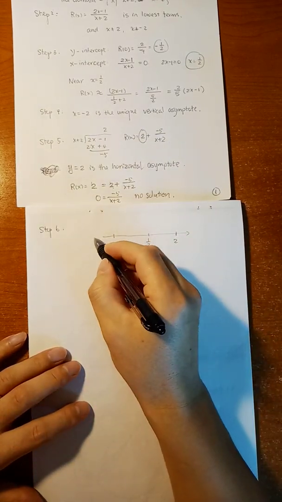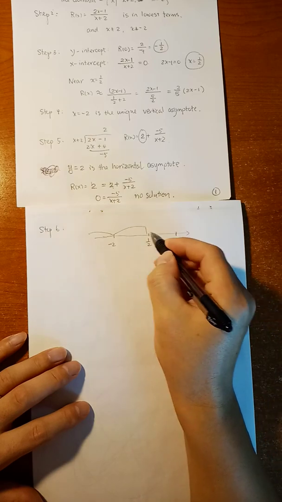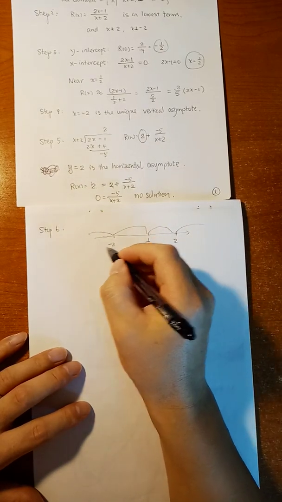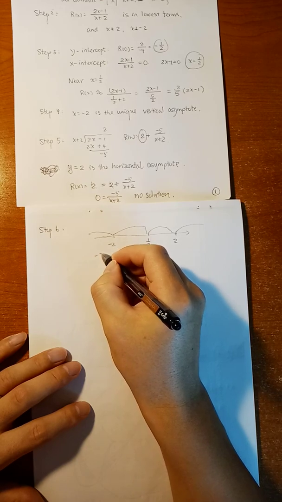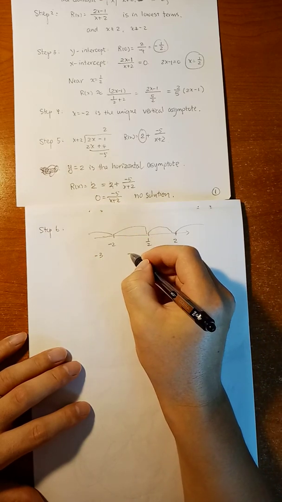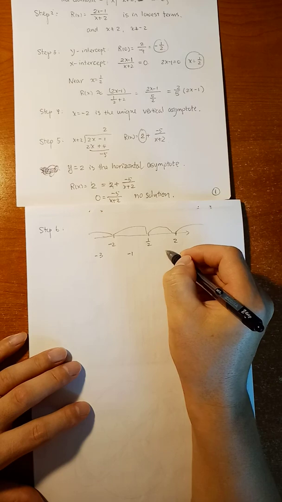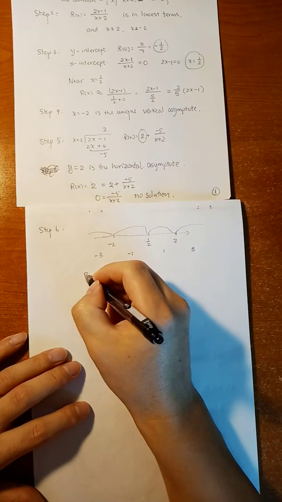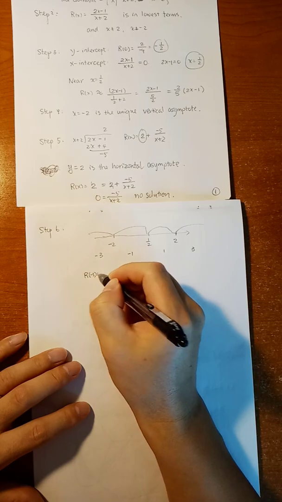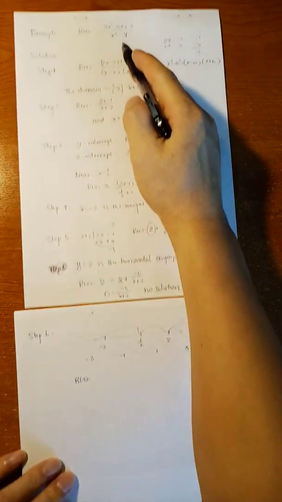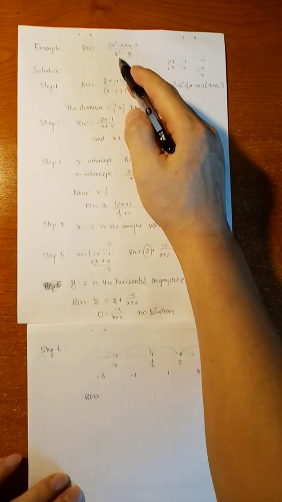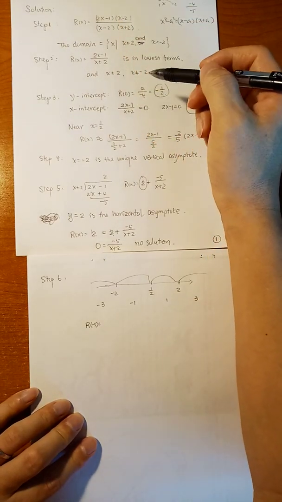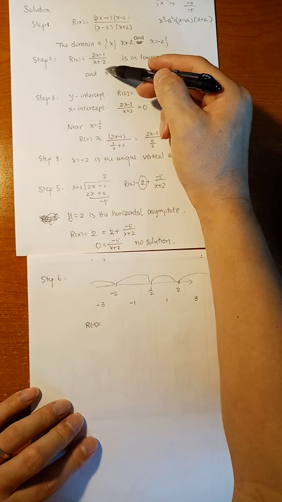Okay, so you have 1, 2, 3, 4. You have 4 regions. You may pick up negative 3 from this region and negative 1 here, 1 here, and 3 here. And you evaluate the function r of negative 3. You go back to the original function to evaluate, or you can just use the lowest terms to evaluate.